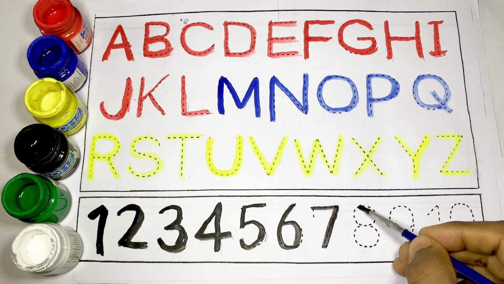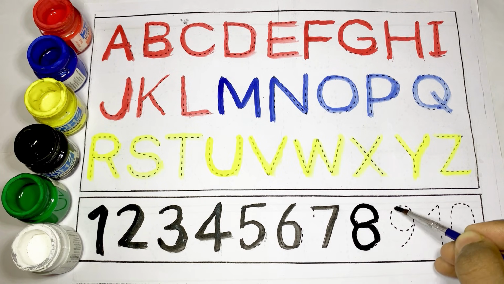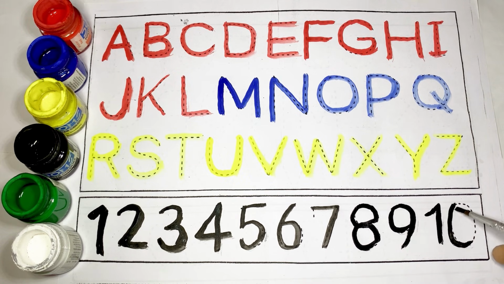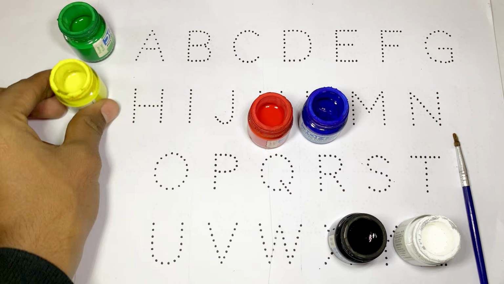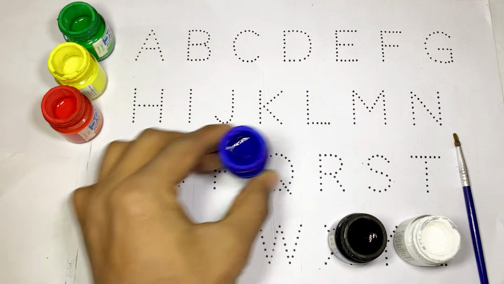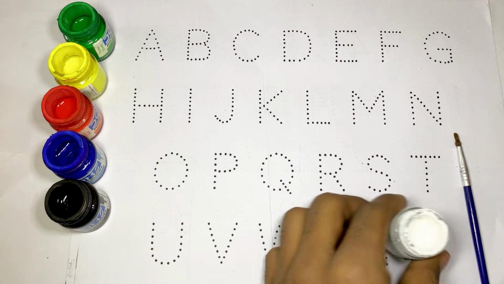This is 6. This is 7. This is 8. This is 9. This is 10. Thank you. Green color, yellow color, red color, blue color, black color, and white color.